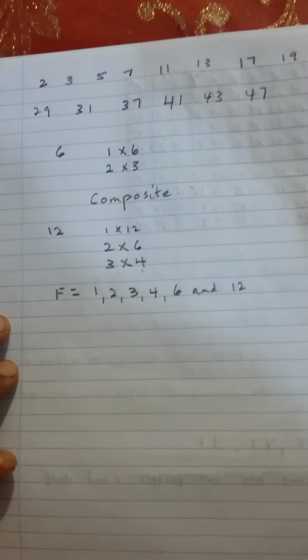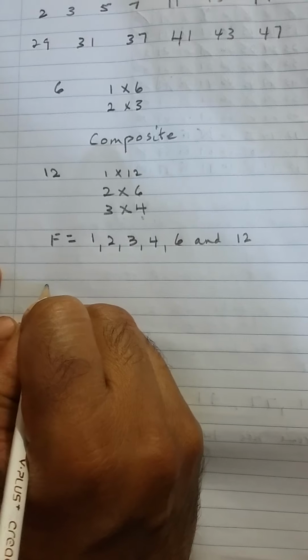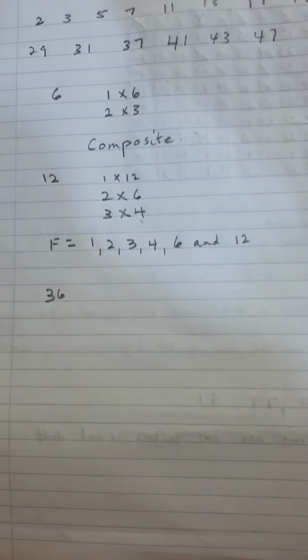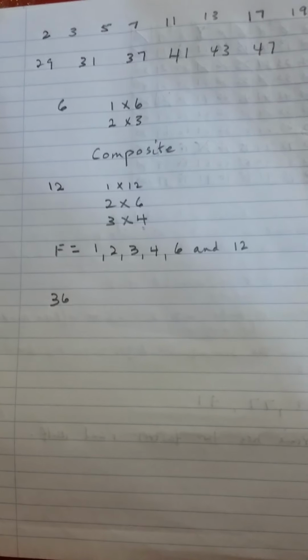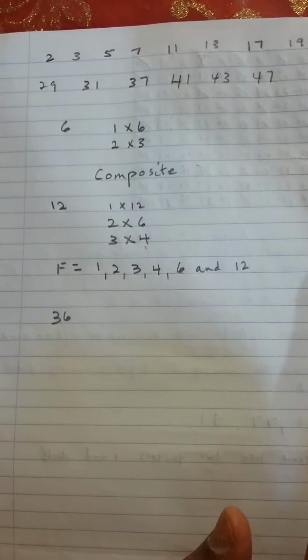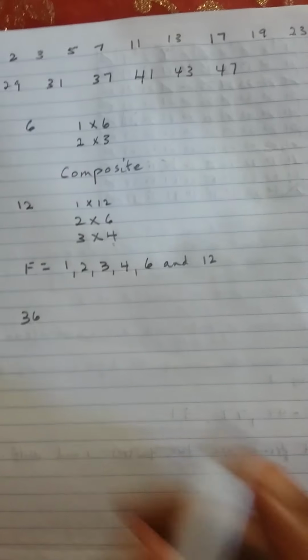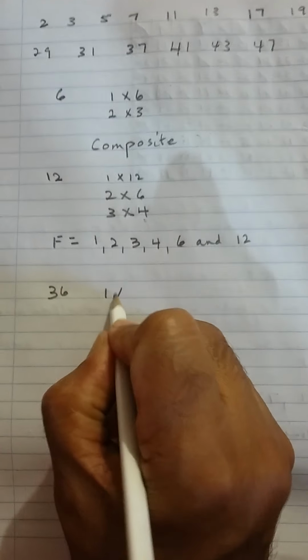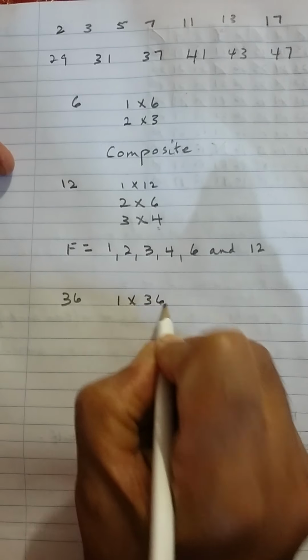Alright, let's try another number. Let's try the number 36. We want to be able to list the factors of 36. Alright, so once again, you always start with 1. 1 and the number. 1 times 36.